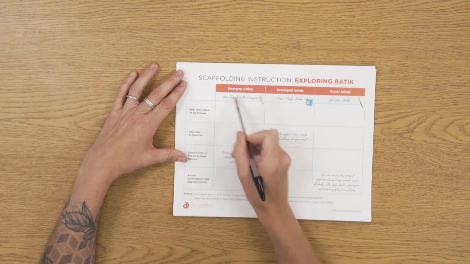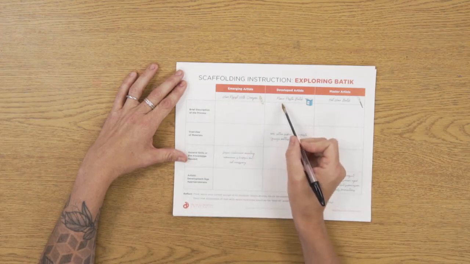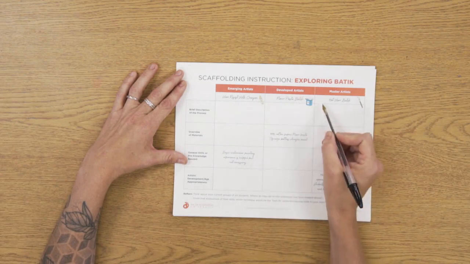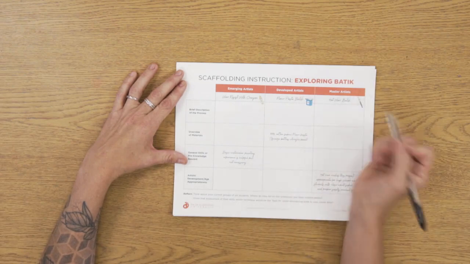And in this Pro Pack, we're gonna talk about 3. We are gonna be exploring wax resist with crayon for emerging artists. We are gonna talk about flower paste batik for more developed artists. And we're gonna talk about hot wax batik for master artists.